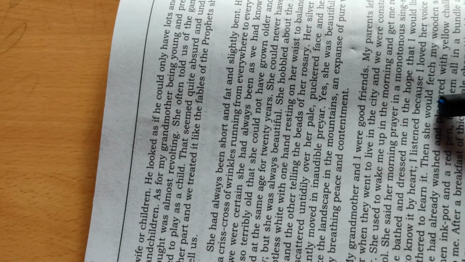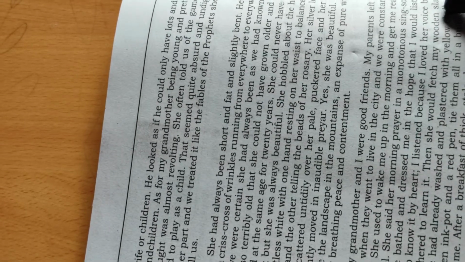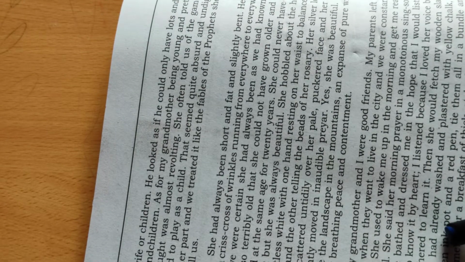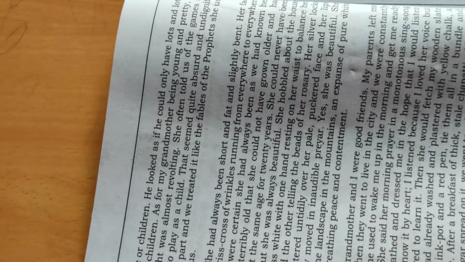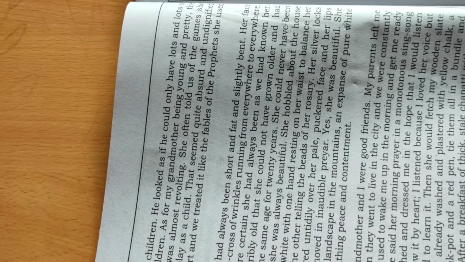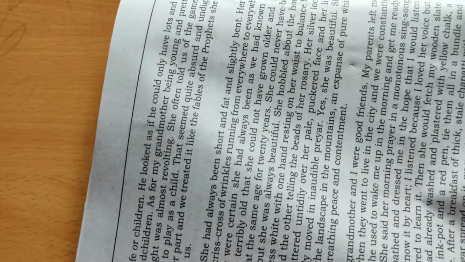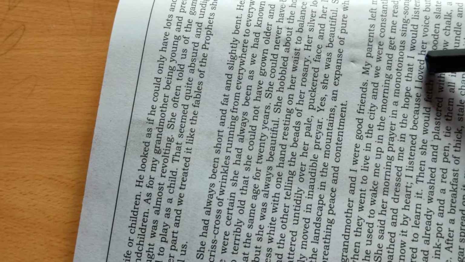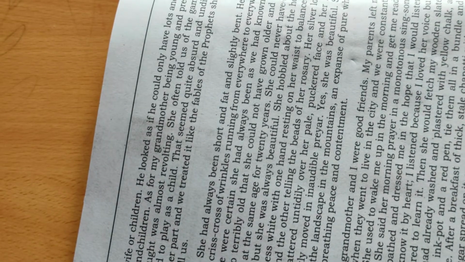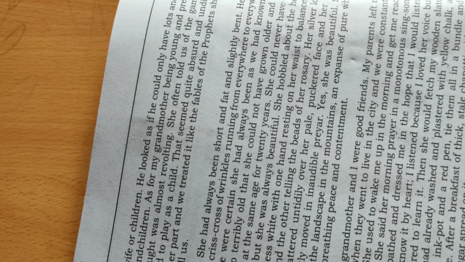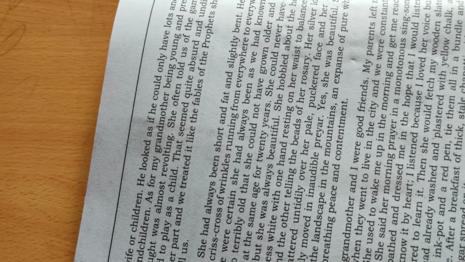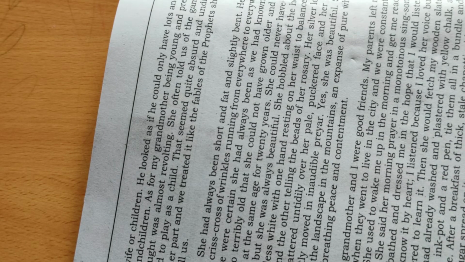I listened because I loved her voice, but never bothered to learn it. Okay, he used to listen to the song whatever his grandmother was singing. But why did he listen? Because he loved her. That is the reason. But he didn't try to learn that song his grandmother was singing.